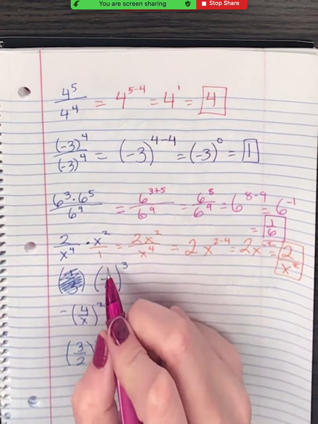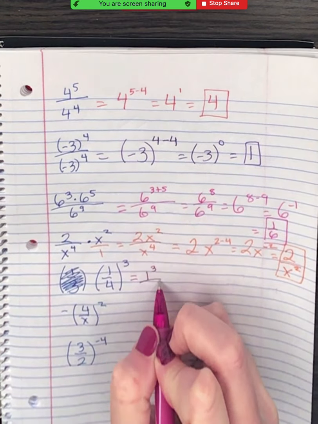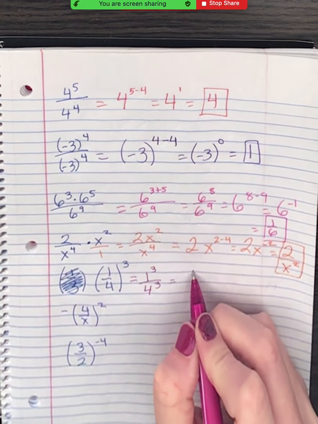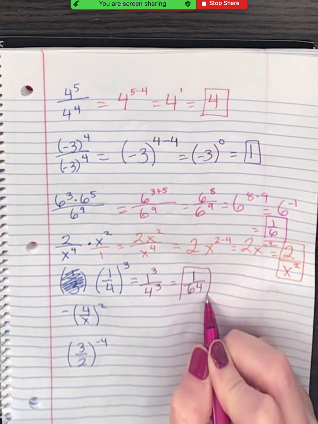1 over 4, whole thing raised to the 3rd. Numerator gets raised to the 3rd, denominator to the 3rd. Then 1 to the 3rd is 1. 4 to the 3rd is 64. So we get 1 over 64.